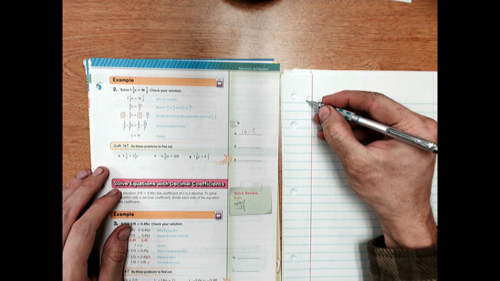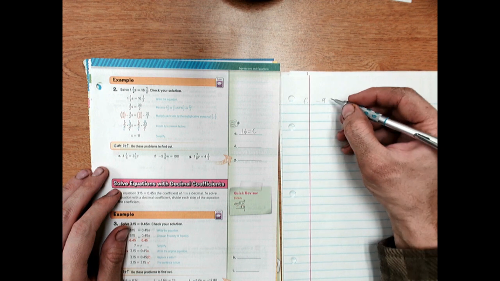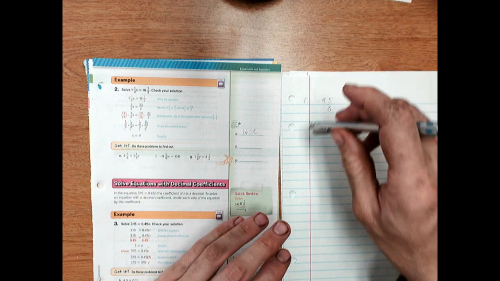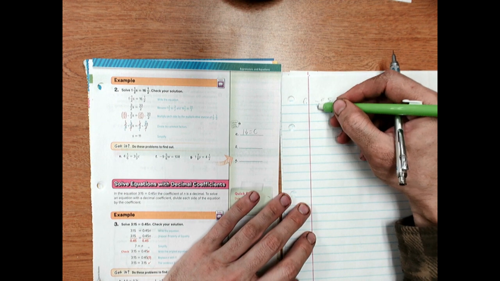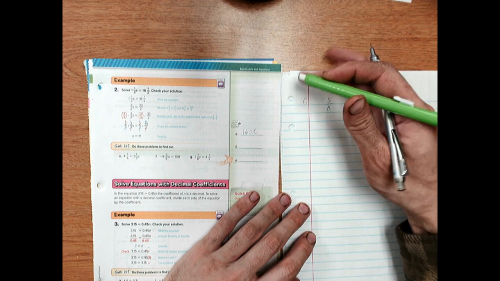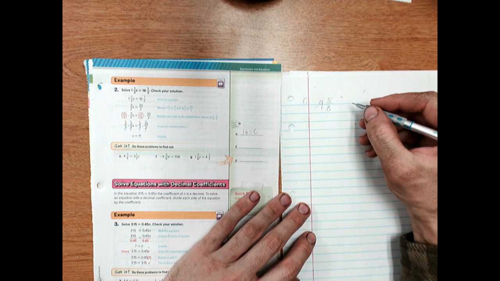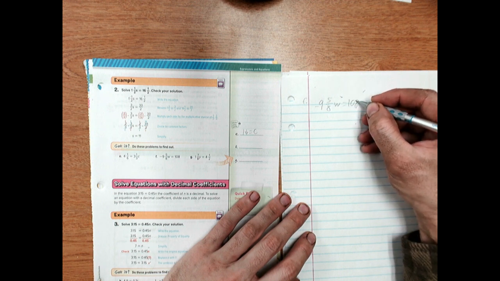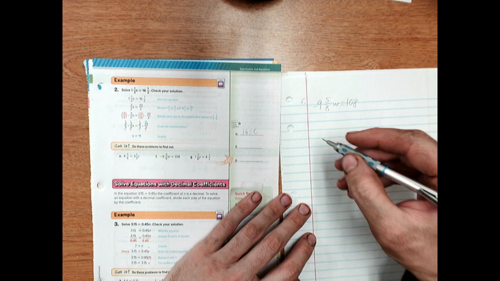F. Negative 9 and 5/8 W equals 108. I'll make this a little bit clearer. So first we need to move everything inside.